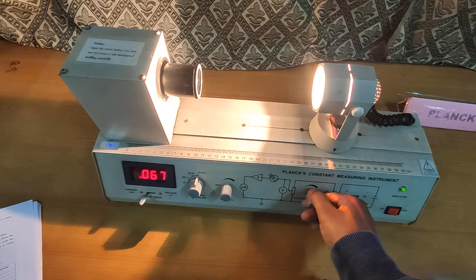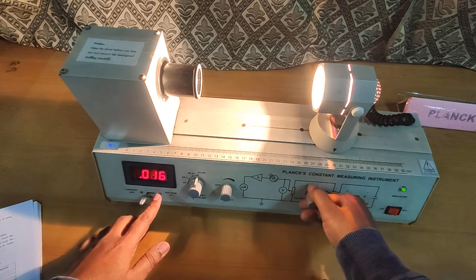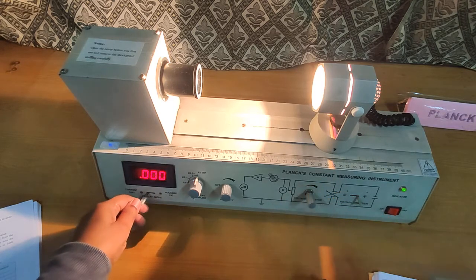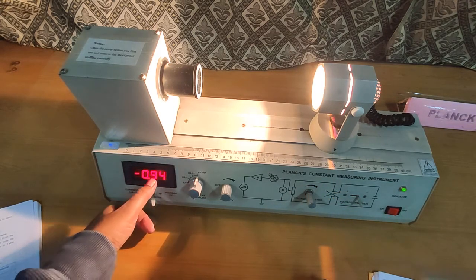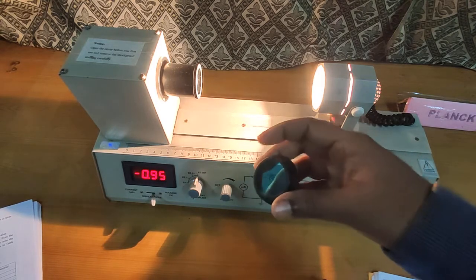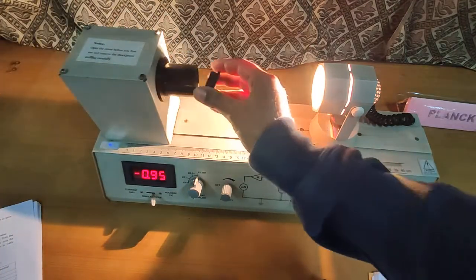Okay. So look at this value of the current. Over here it is decreasing and decreasing. So yeah, 0. So once you get the value 0, you check the value of this voltage, the retarding potential, which is 0.95.